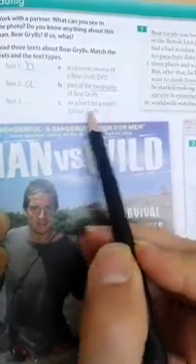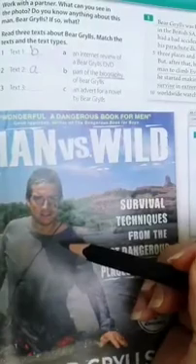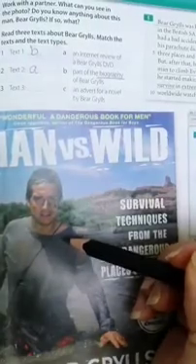So what do you think this text is about? Look, it's an advert for a novel by Bear Grylls. So this man wrote a novel about an African adventure. So you should write here C, text 3 is about C.